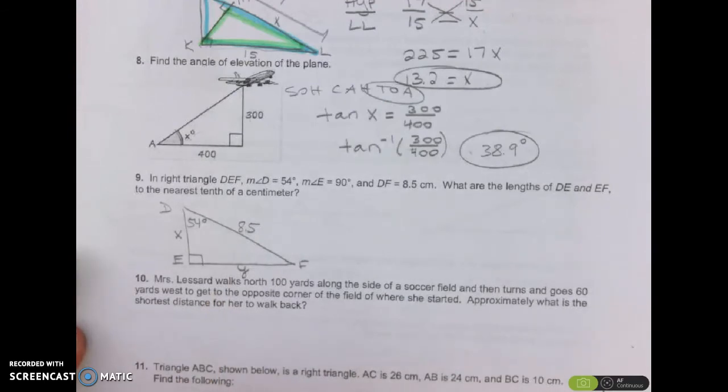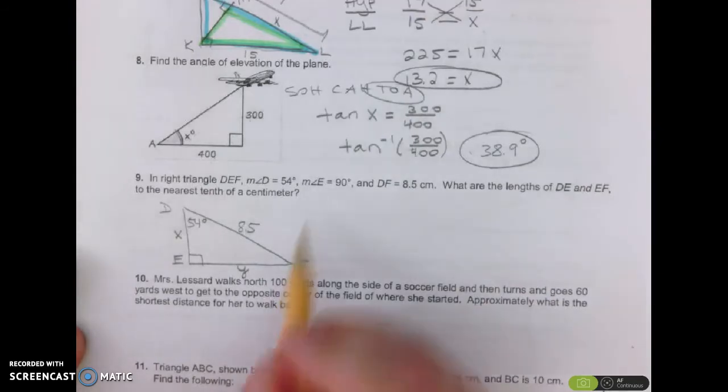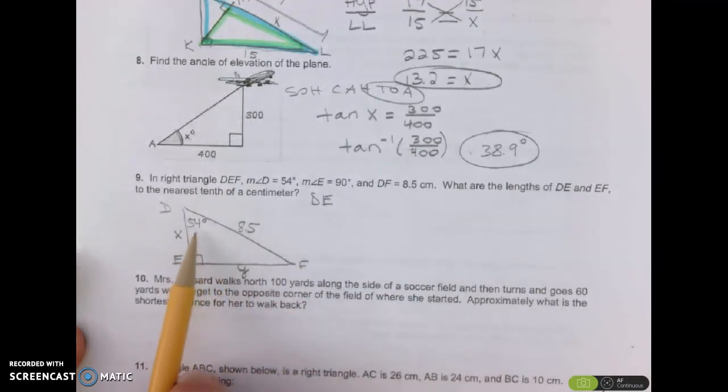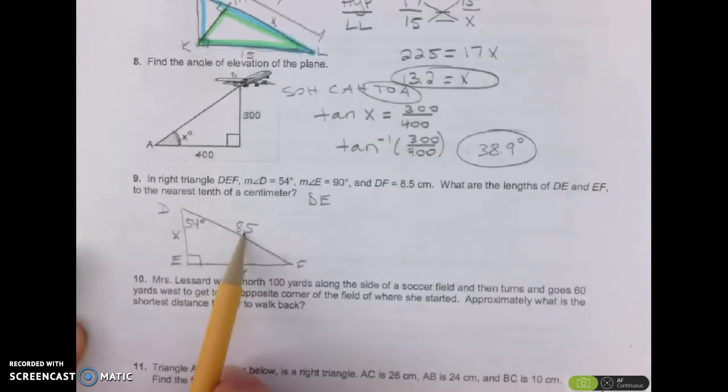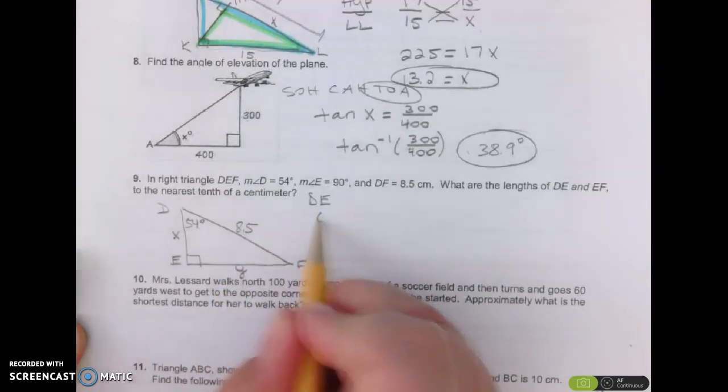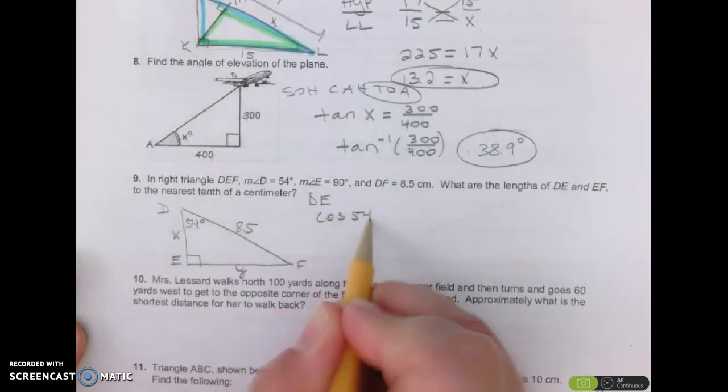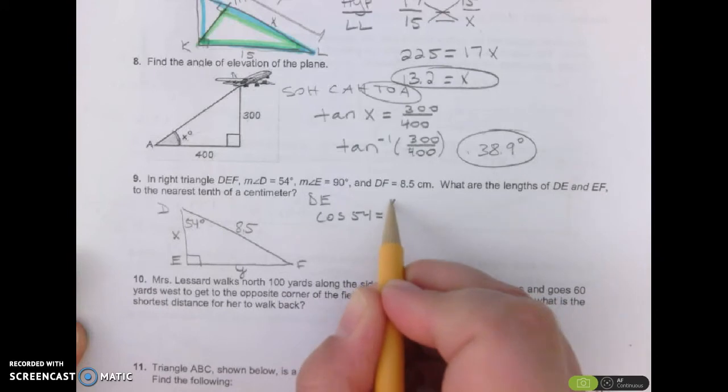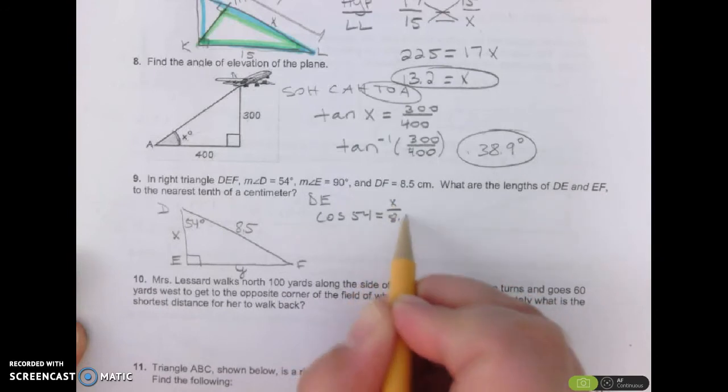Well, this is really two problems built into one. So first, to solve for X, to find DE, I have given an angle. I'm looking for the adjacent, and I have the hypotenuse. So I'm going to need to use cosine. So cosine 54 equals my adjacent over my hypotenuse.